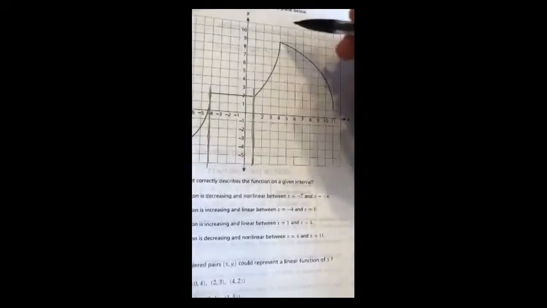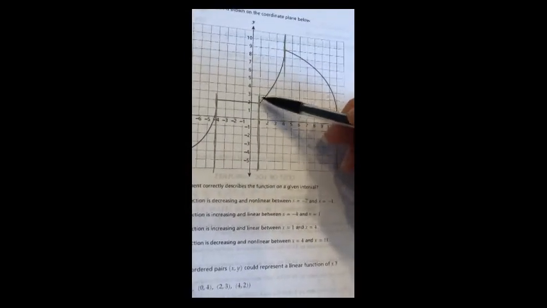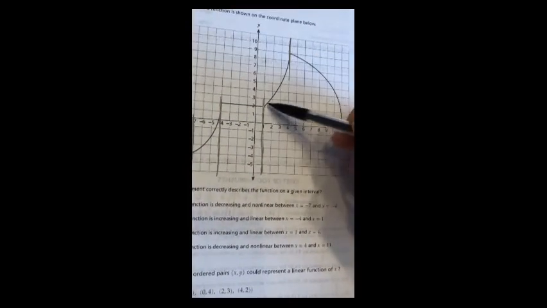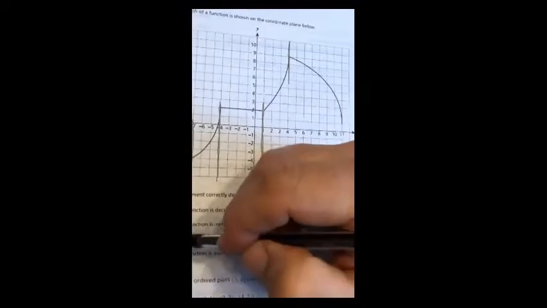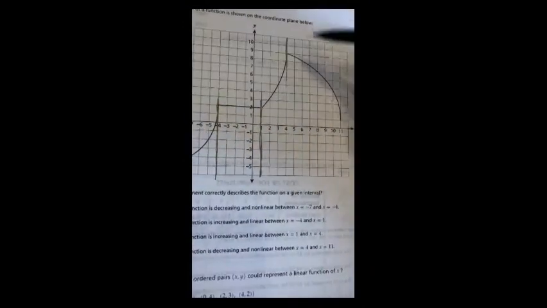And then C, the function is increasing and linear between x equals 1, which is there, and x equals 4, which is here. So we have a line that is increasing, but it's curved. So if it's a curved line, it's not linear. So that is not a good answer, and I'm hoping it's D, because we are in trouble if it's not.